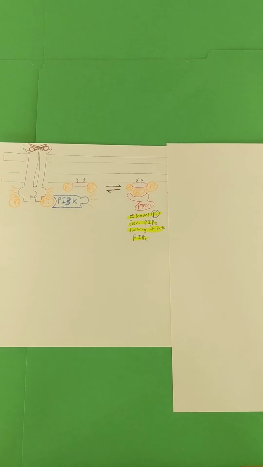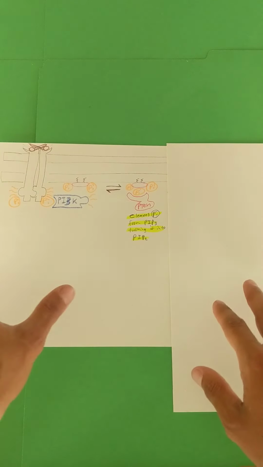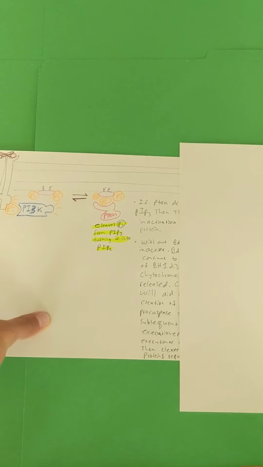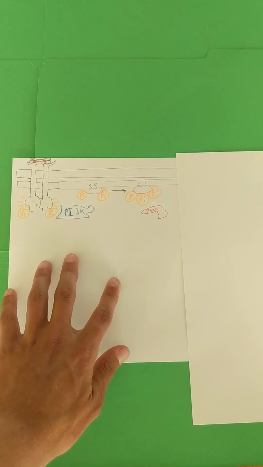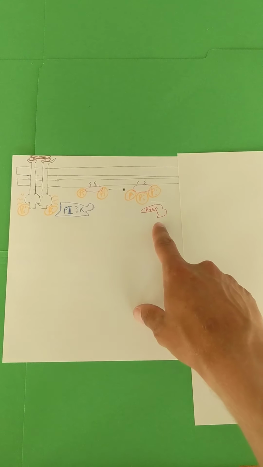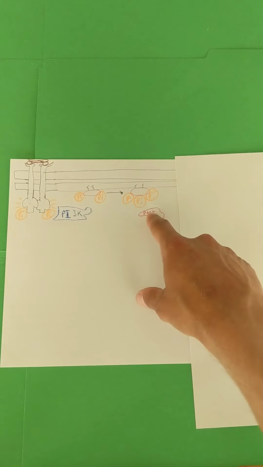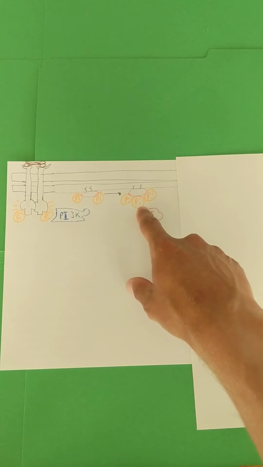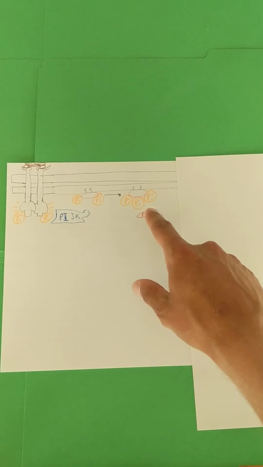So we're going to look at the mutated model now. The mutated model is going to have PTEN so that it is no longer able to dephosphorylate the PIP3.